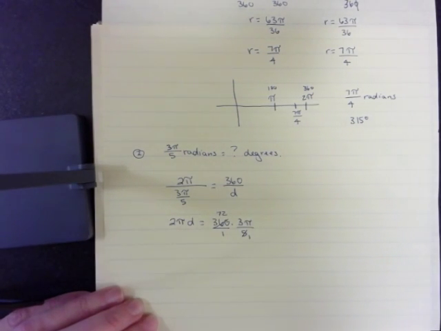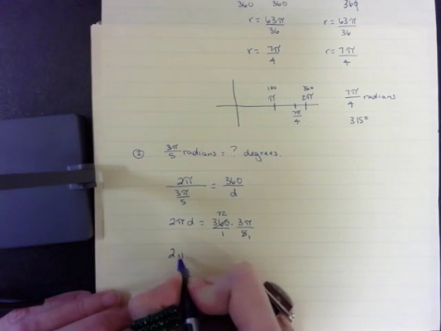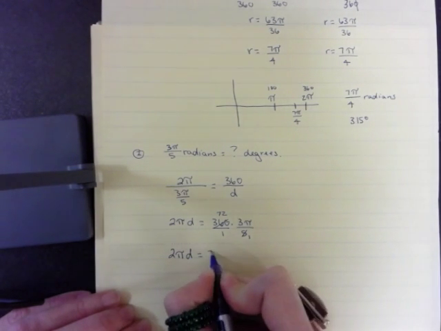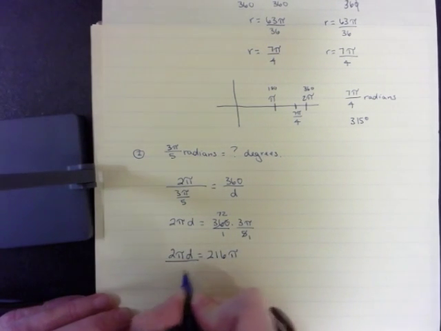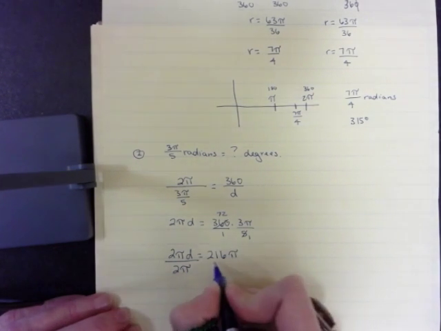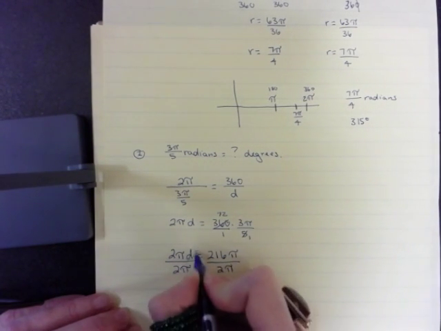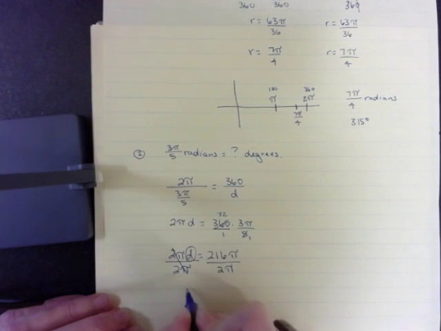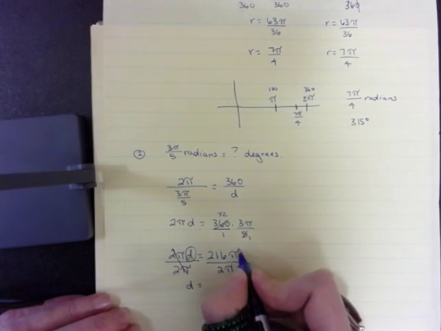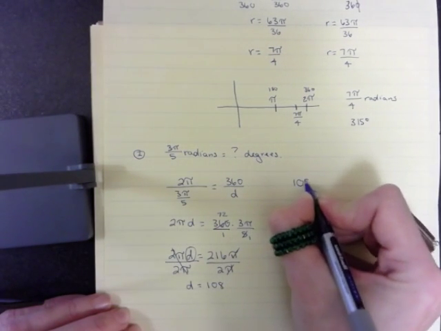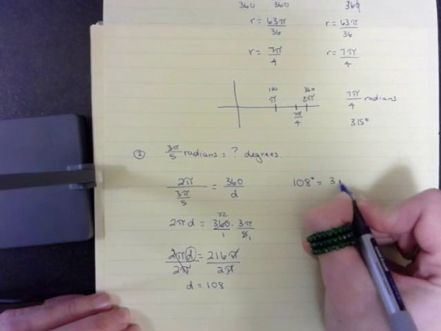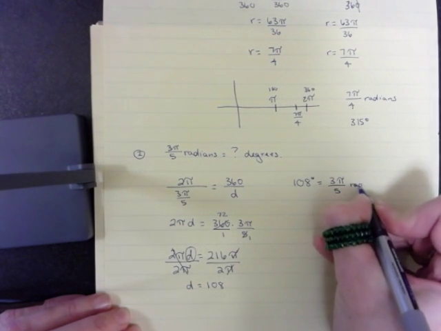So 72 times 3. So I have 2 pi d equals 216 pi. And what do I have to do? I have to divide by 2 pi on both sides to get my d alone, right? So d equals, the pi's, they don't cancel, right? They simplify into a 1. And 216 divided by 2 is 108. So we can say that 108 degrees is equal to 3 pi over 5 radians.